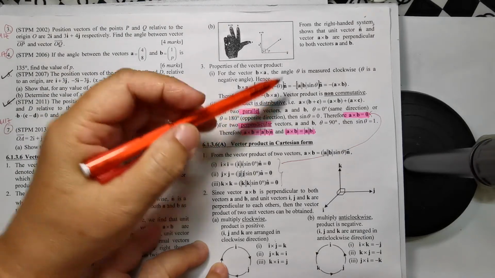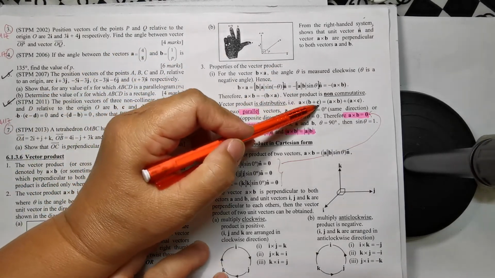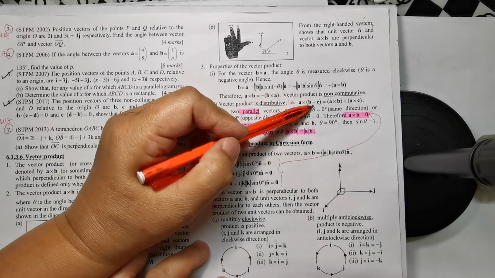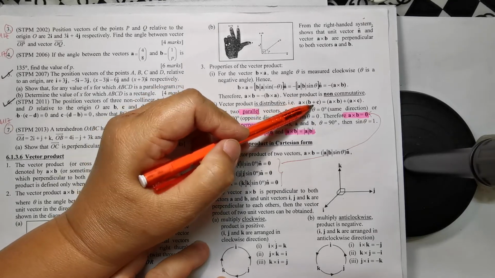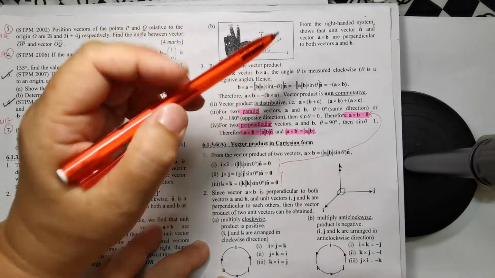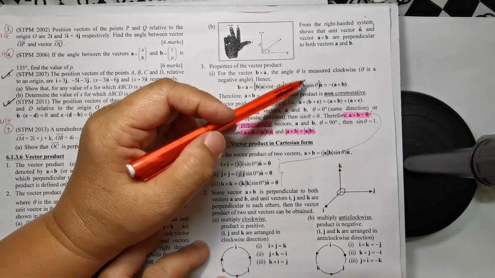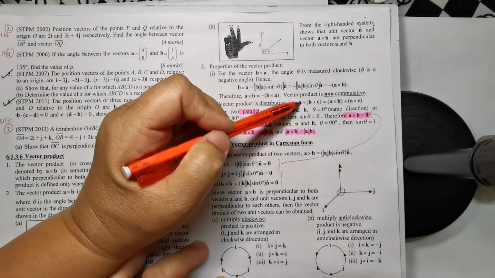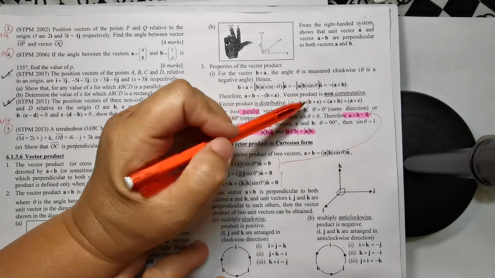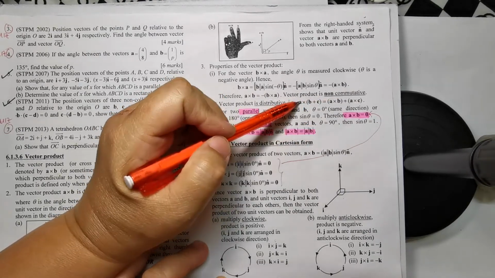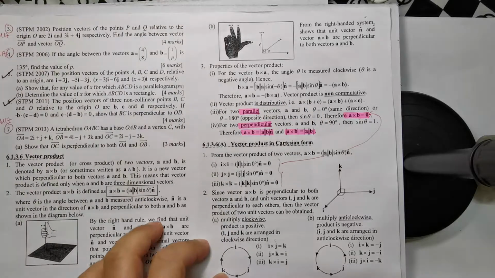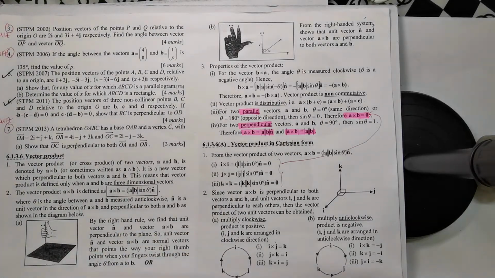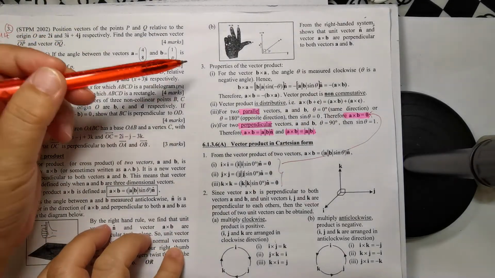Yes, it is distributive. Let's say A cross B plus C. So remember, B plus C is another new vector. So vector cross vector. Remember, vector product is also vector cross vector. So it's distributive, which means we can expand it as A cross B, center is plus, then A cross C. All right, so it's distributive. It is very useful. You must memorize it.